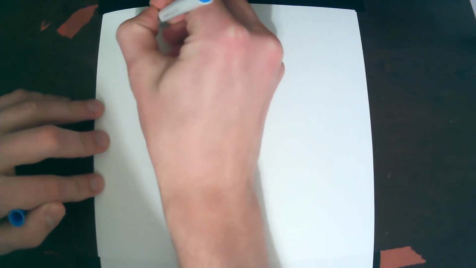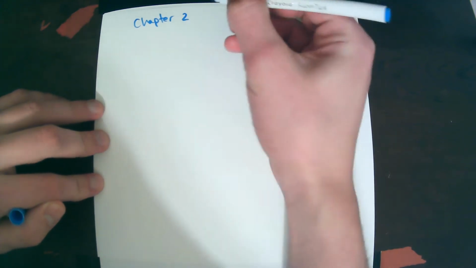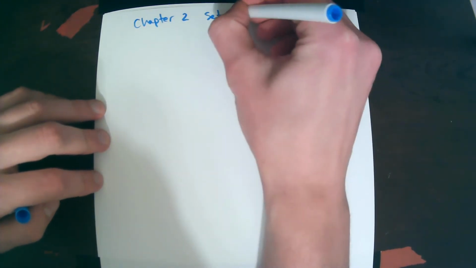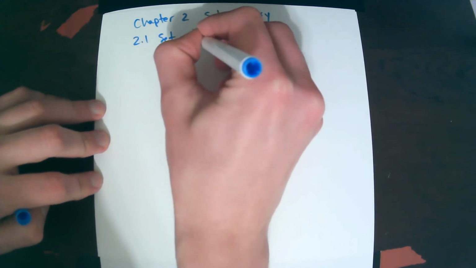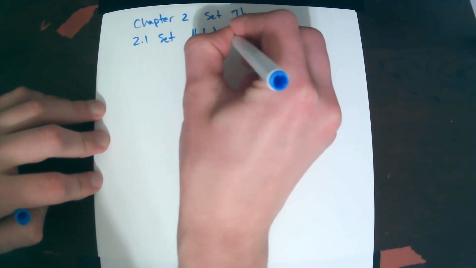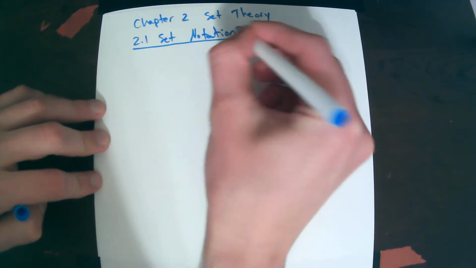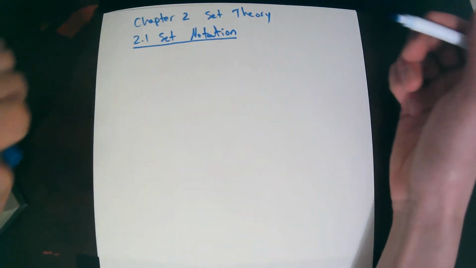Alright, so this is lecture 1 for MS 110. This is going to be chapter 2. We're in chapter 2, covering the 4 sections in chapter 2, which is called set theory. And this is going to be the set notation section.